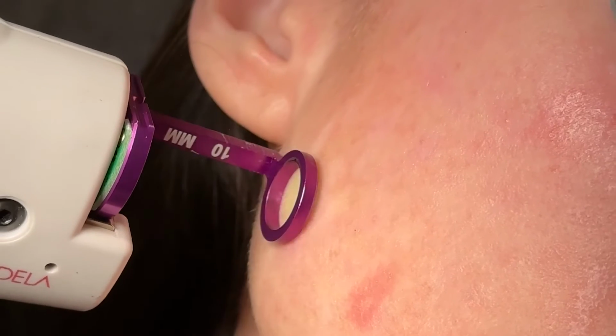We can also treat conditions like acne and rosacea with lasers. Rosacea gives people flushing and redness. It can also over time cause the skin to thicken, and lasers can help delay that progression or stop it from happening. And I love the V-Beam laser for rosacea.